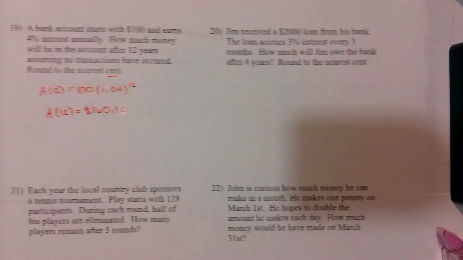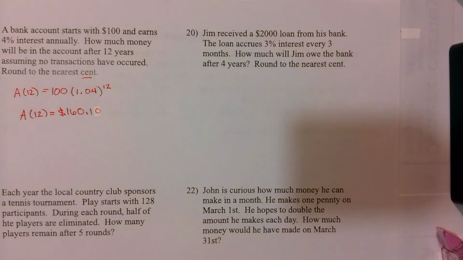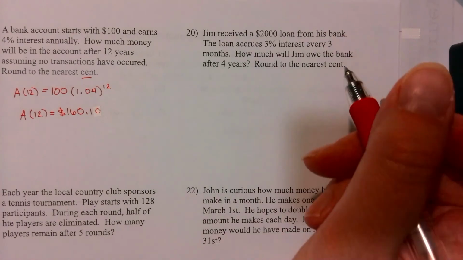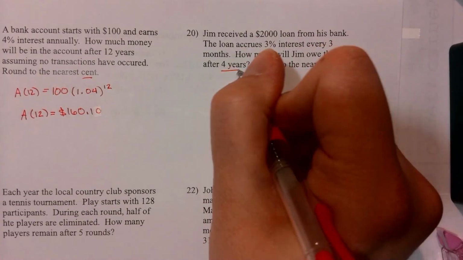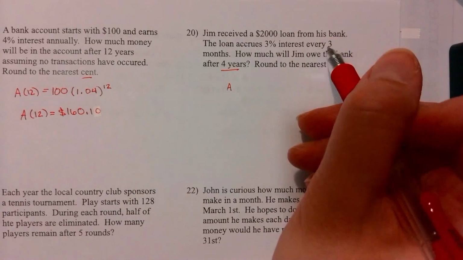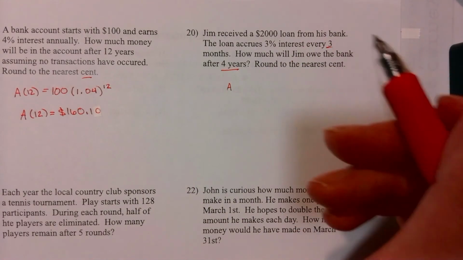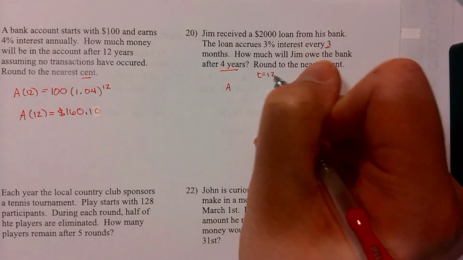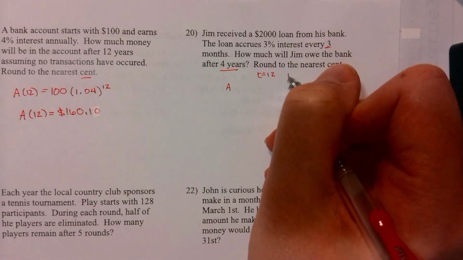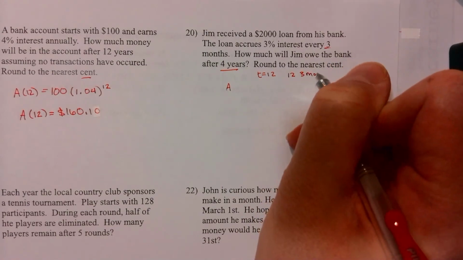Okay, Jim received $2,000 in a loan from his bank, and the loan accrues, meaning it's gaining interest of 3% every 3 months. How much will Jim owe the bank after 4 years, rounded to the nearest cent? Again, we are going to use exponential growth here. Now that's different. It's accruing 3% every 3 months. So in 4 years, we have 12 3-month intervals, so the time is going to be 12.